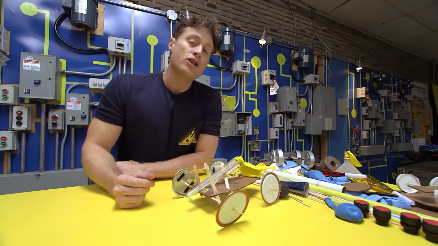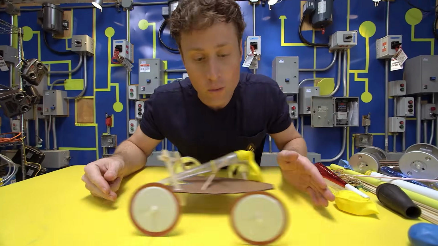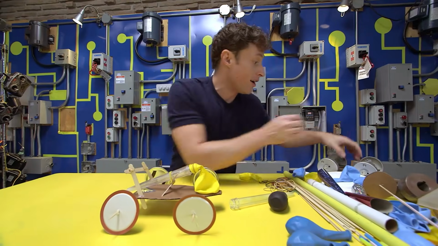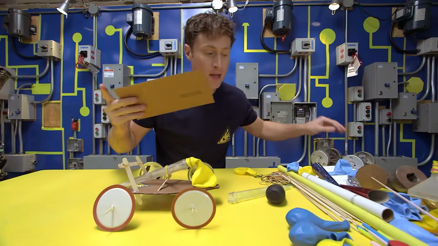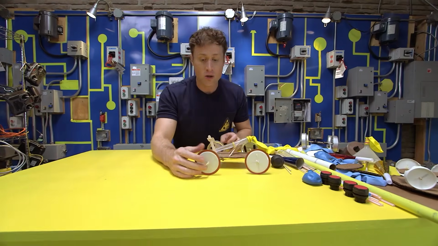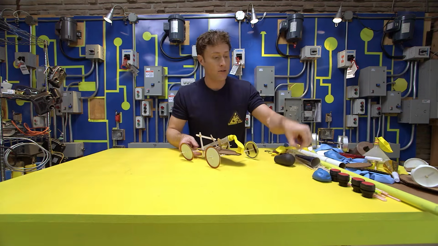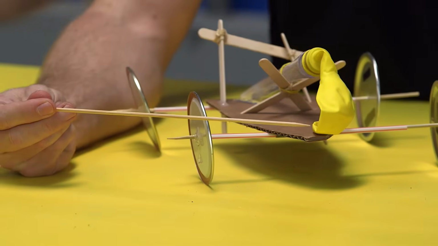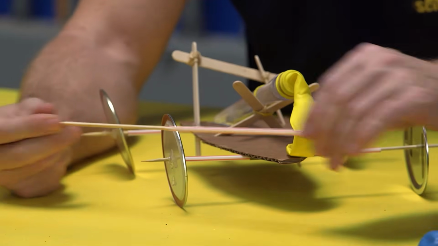The other thing you should think about when you make your balloon-powered car is how you're going to make the wheels roll. Once you've decided on the base of the car, you could use anything, even just a piece of cardboard like this. You can do your wheels in two ways. The first way is to attach the wheels to the axle. This is how I made the axle of this car. I used a shish kebab skewer, and I stuck it inside a straw, just like that.